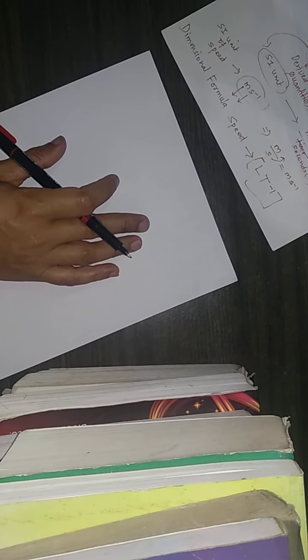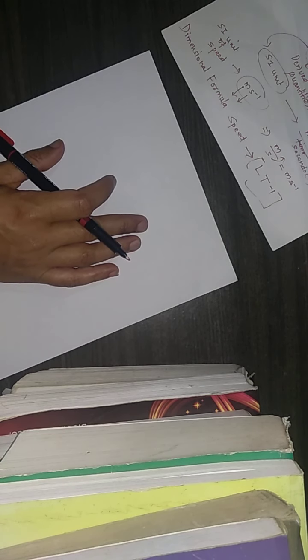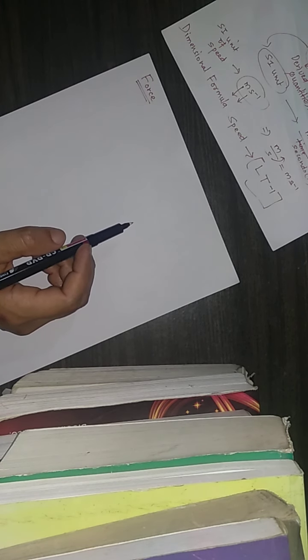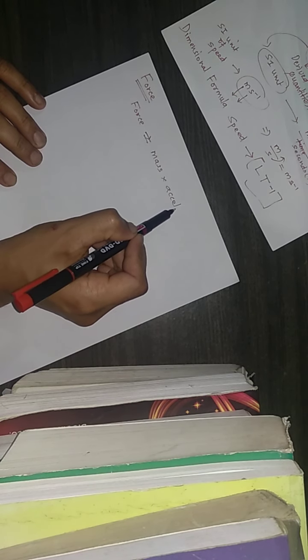Okay, one more. I want to do one more dimensional formula for one more derived quantity. You can take any derived quantity, let us take force. Force has different forms. Here I want to write force as mass into acceleration.